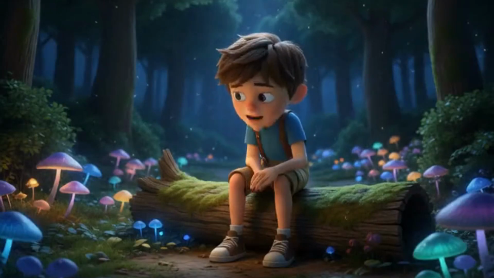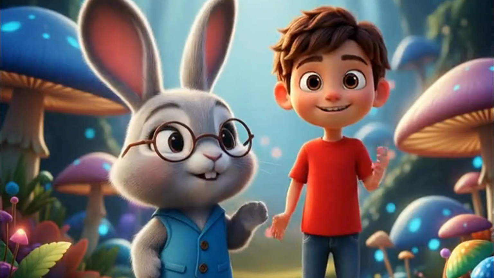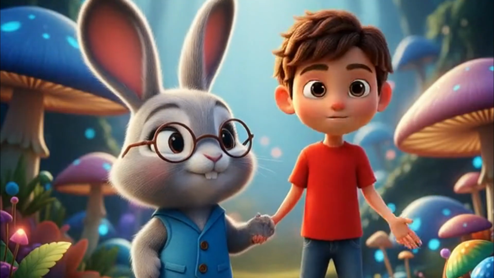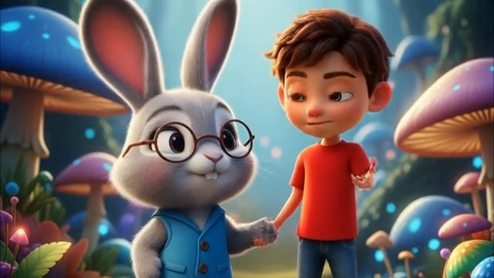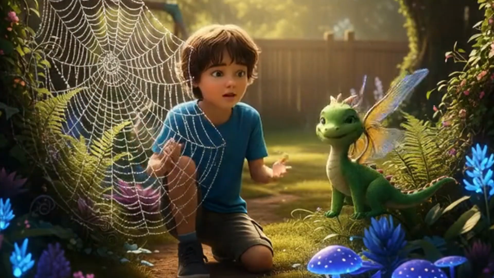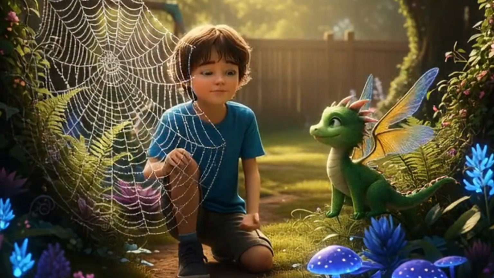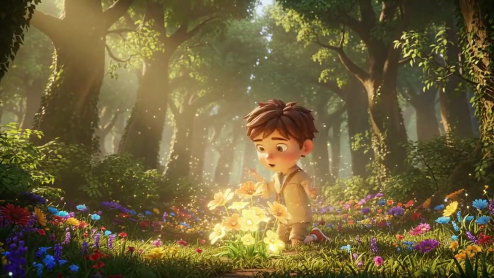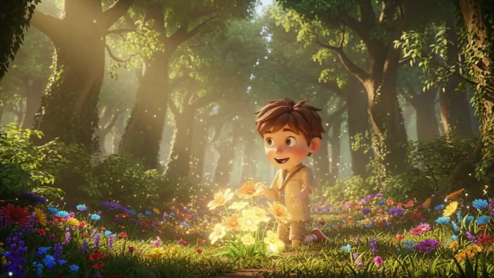I'm lost. How will I ever find home? Hello, Alex. Don't be afraid. I can talk and love telling stories. I've never met a rabbit that talks before. Can we be friends? You can talk? Of course, I'm a friendly talking dragon. Are you Sam? Yes. This is incredible. It's like the forest itself is alive. I've never seen anything like it.